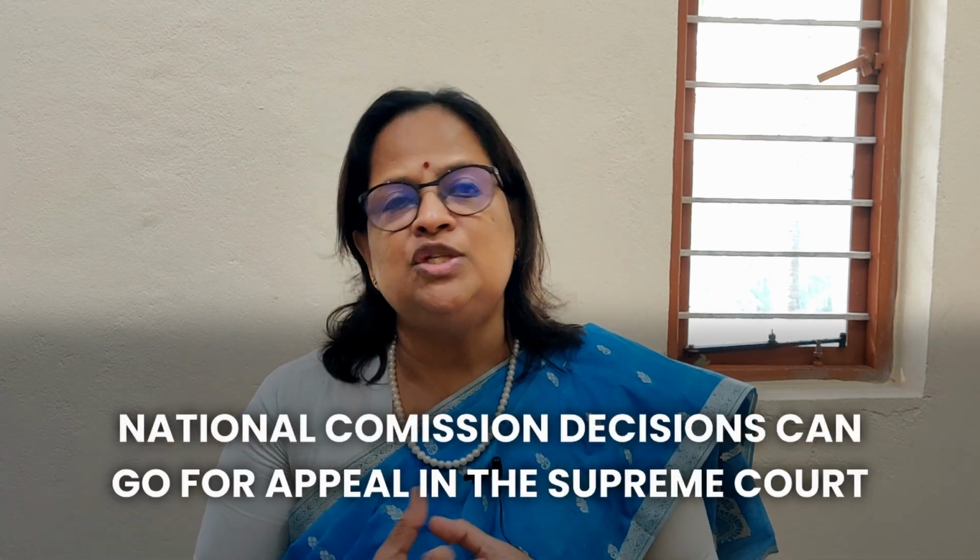Now, the National Commission can review its decision on its own or on the basis of an application filed by one of the parties. If anybody files a request to review, they have to recheck the decision, so the National Commission will do that. National Commission decisions can go for appeal to the Supreme Court.